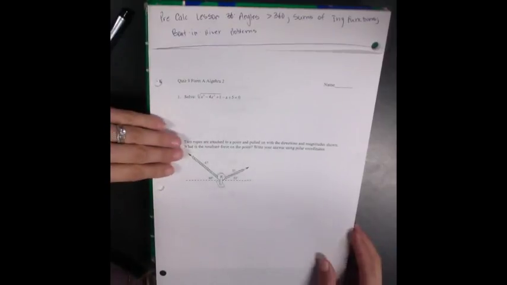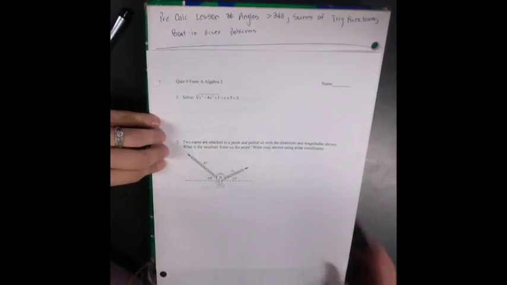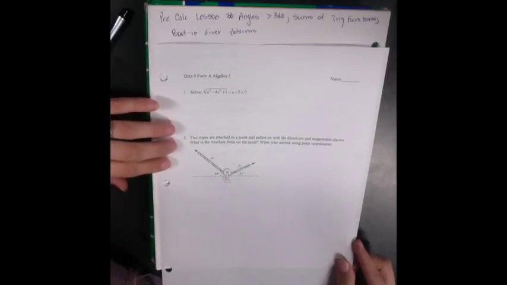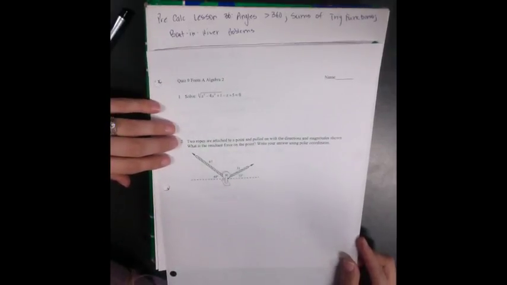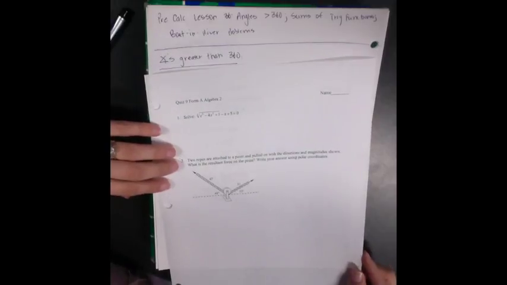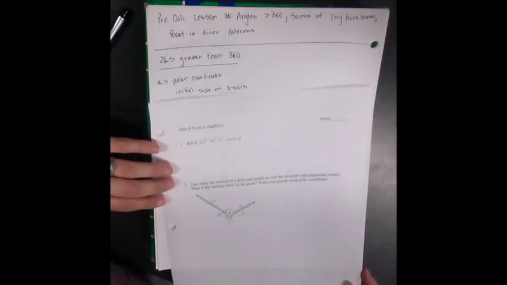Hello ladies and gentlemen. Today we have Pre-Calc lesson 36, angles greater than 360, sums of trig functions, and boat in the river problems. Now a lot of this is review. Some of it is new, but most of it is review. So let's talk about angles greater than 360.